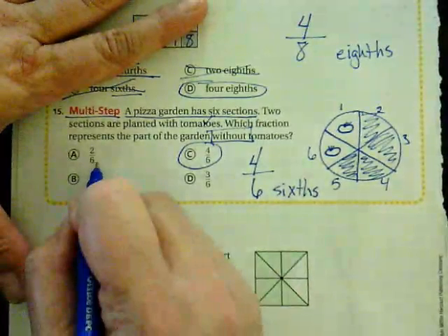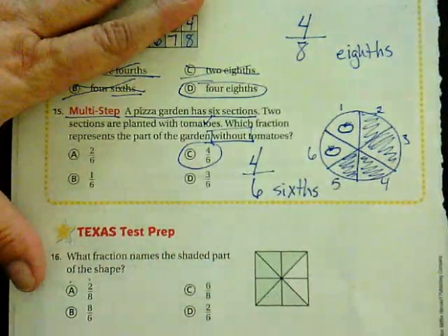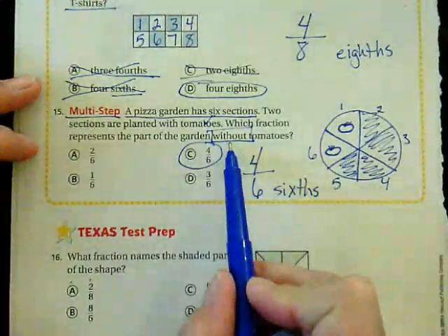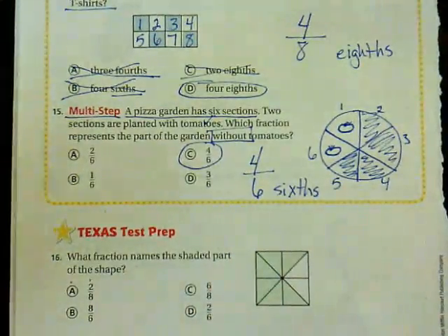If you pick 2/6, you probably are thinking how many do have tomatoes, right? So be very careful. Make sure you read closely. If it says without or does not have, that's what you're looking for, the other part. Let's look at our last one.